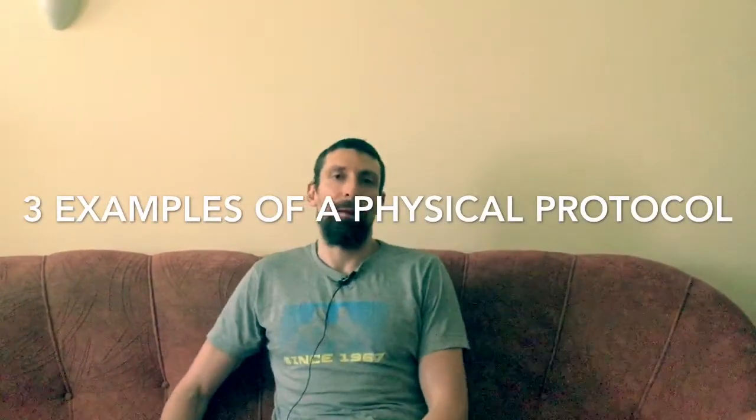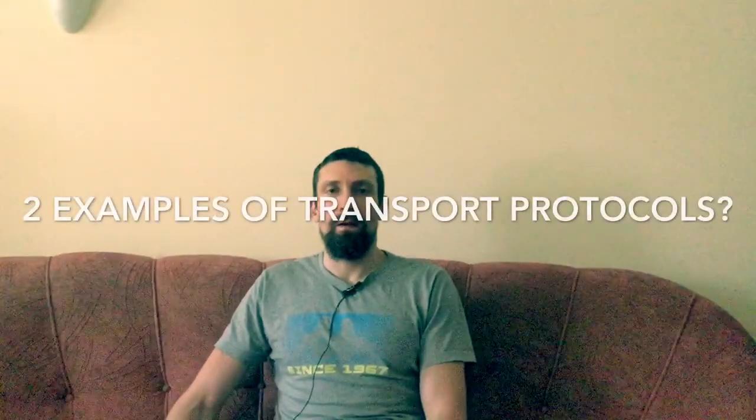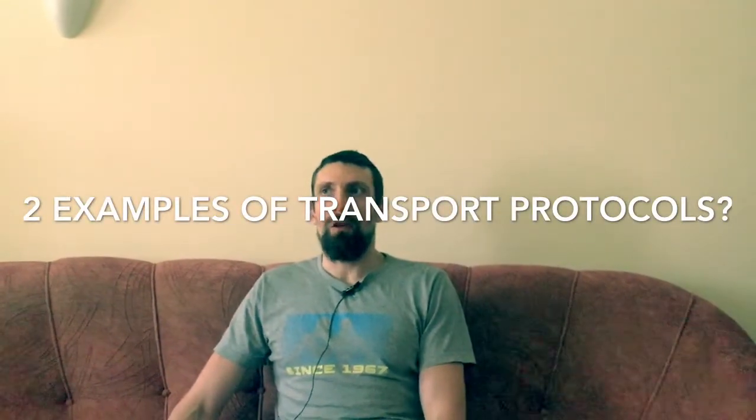Give me 3 examples of a physical protocol. Physical protocol, 3 examples would be Ethernet protocol, DSL protocol, and token ring protocol. It's on the physical layer of the OSI model. Okay. Give me 2 examples of transport protocols. The most common transport protocols are TCP and UDP.